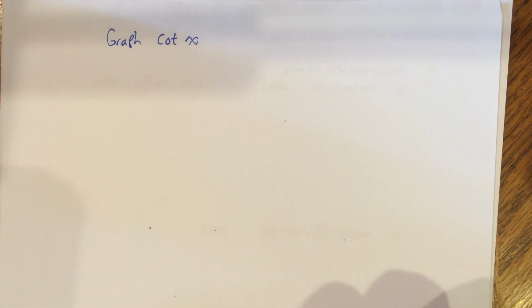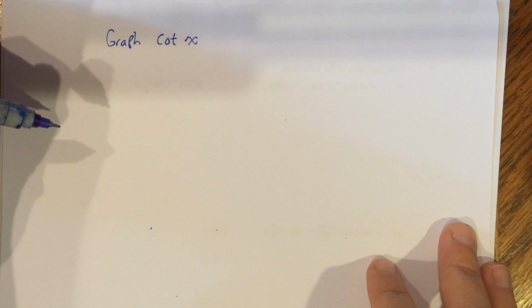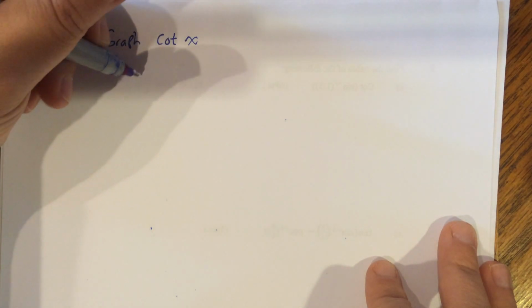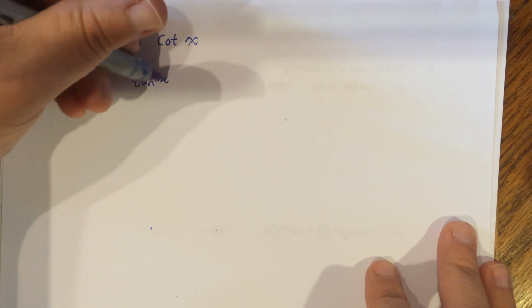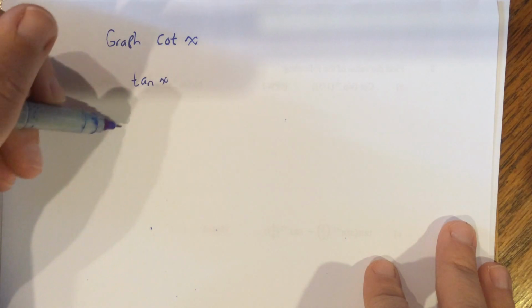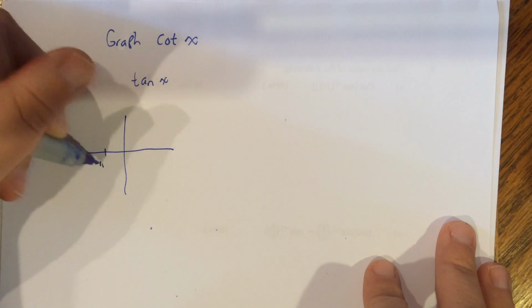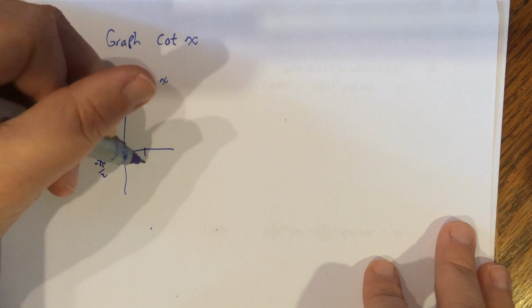So let's graph cotangent of x real quick. We know what tan of x looks like, and cotangent is just 1 over tan. So we're going to graph tan of x first, and then do kind of how we did with cosecant and secant, try to figure out what 1 over that would look like.